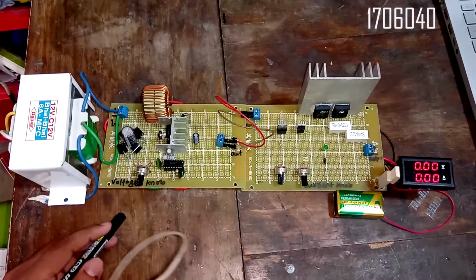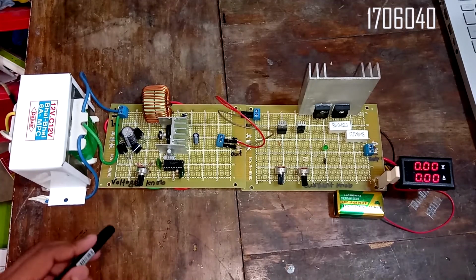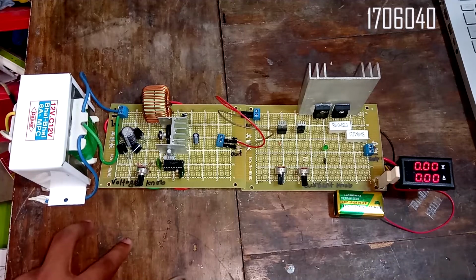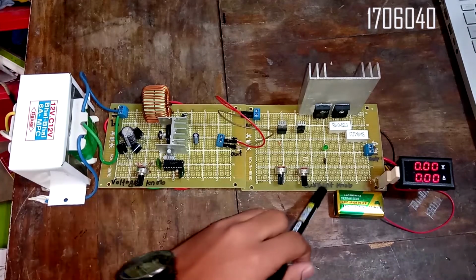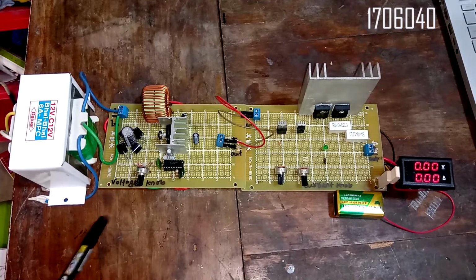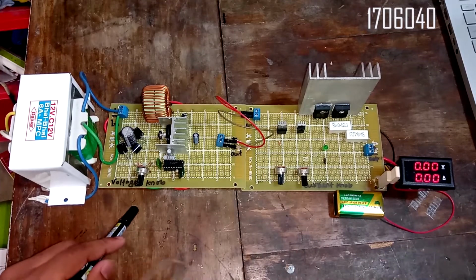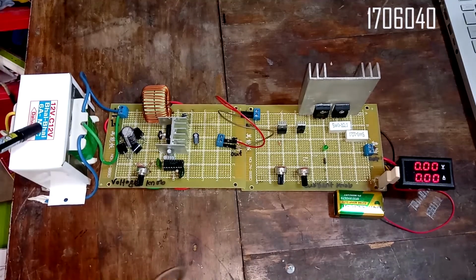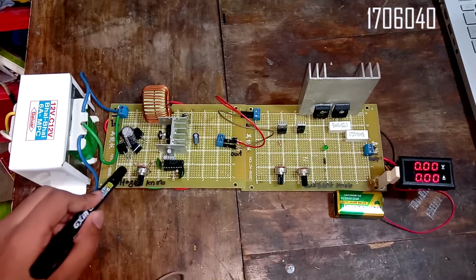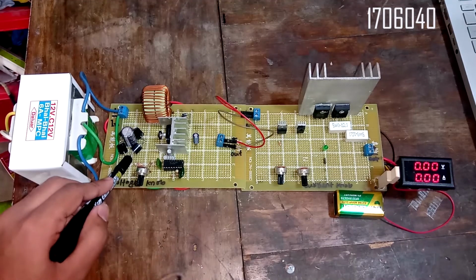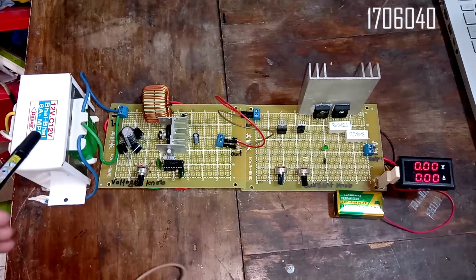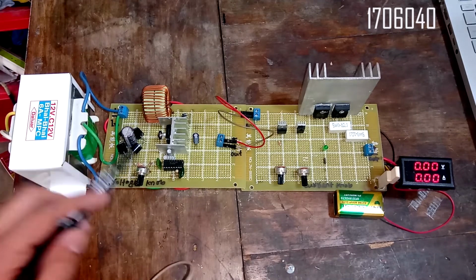Now we start our hardware demonstration part. Actually, our entire circuit has two segments. The first segment is the voltage control part, and the second segment is the current control part. So we start from our voltage control part. We have used here a transformer which is center tapped and with a 24 volt rating. Then we come to the rectification part. Here we have used a full bridge rectifier which converts 24 volt AC to 24 volt DC.